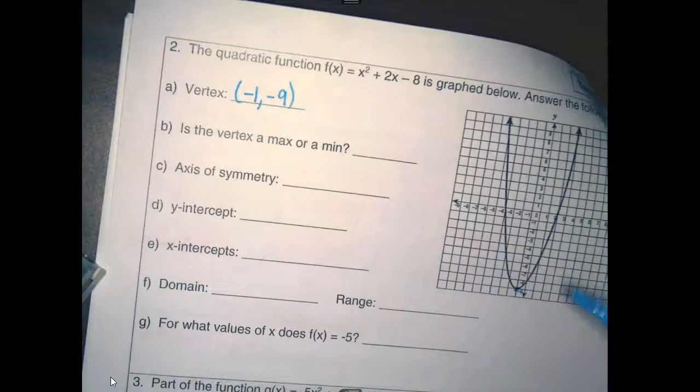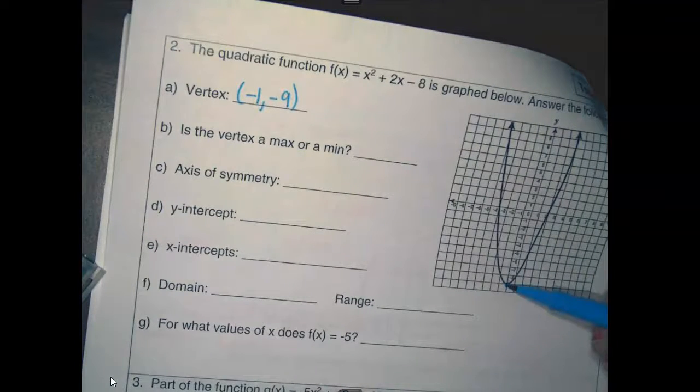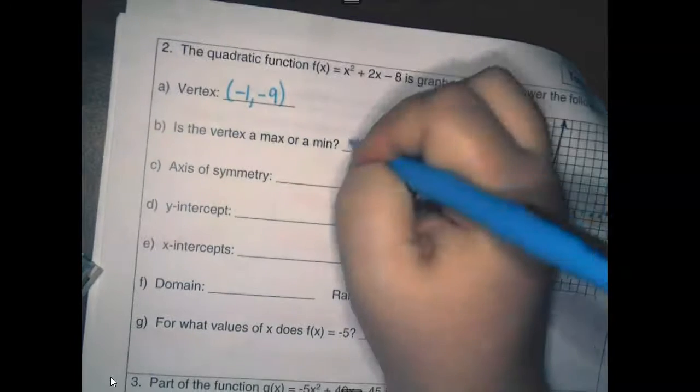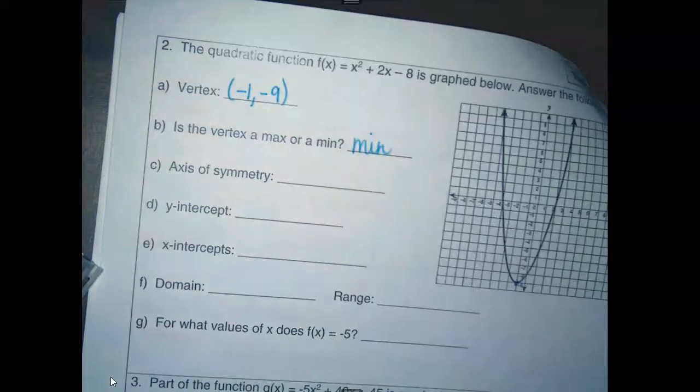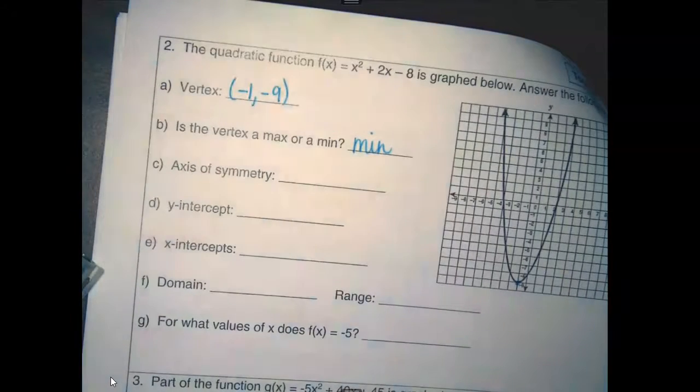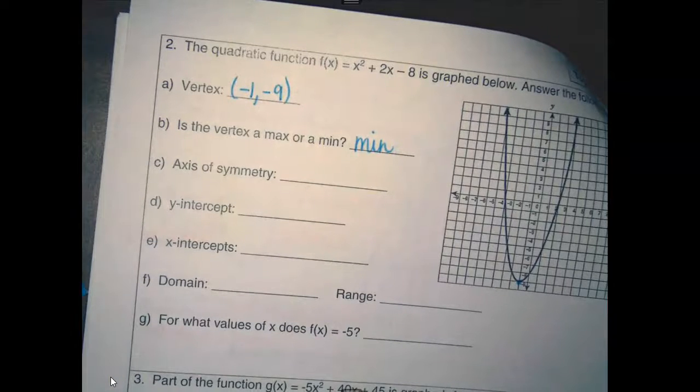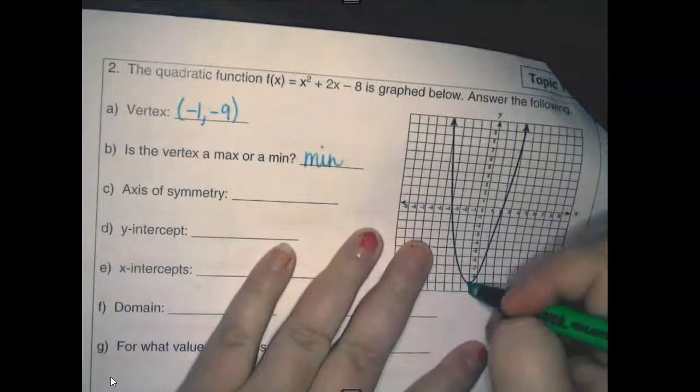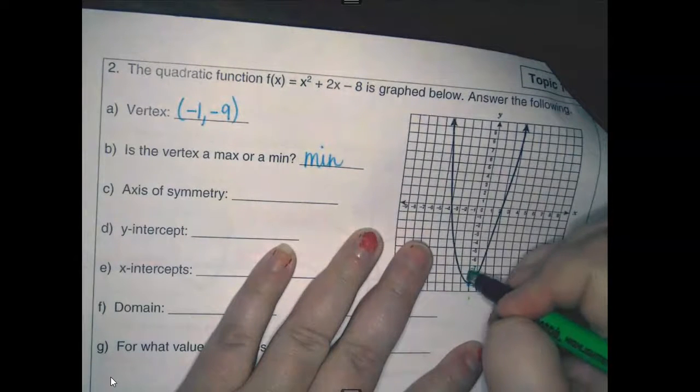Is it a min or max? It's a min because it is the bottom of the graph. Axis of symmetry. Axis of symmetry is going to go through that.